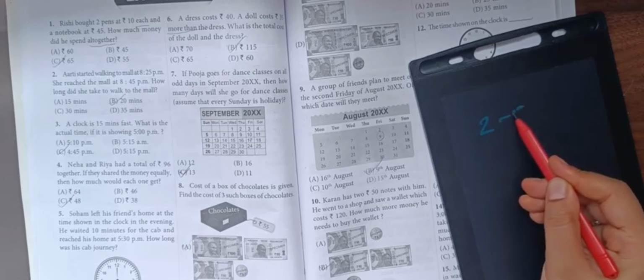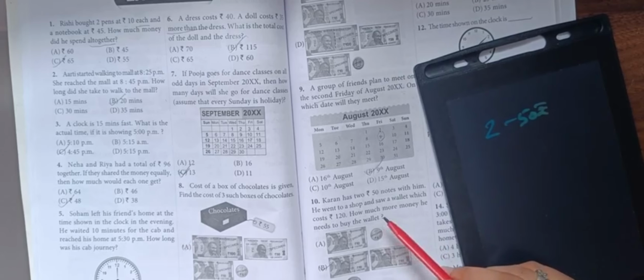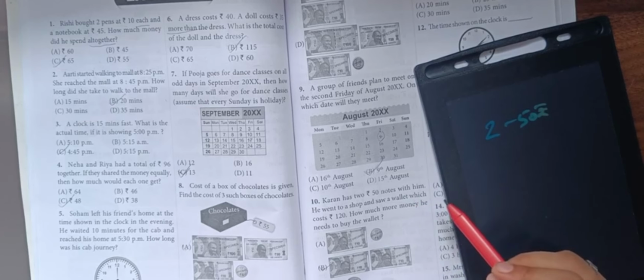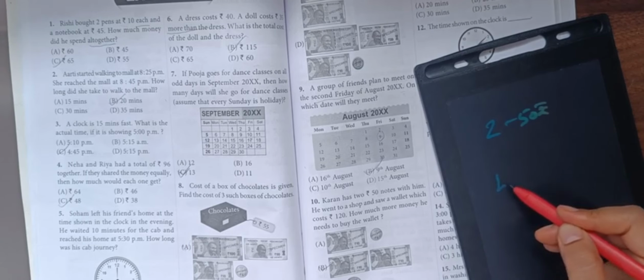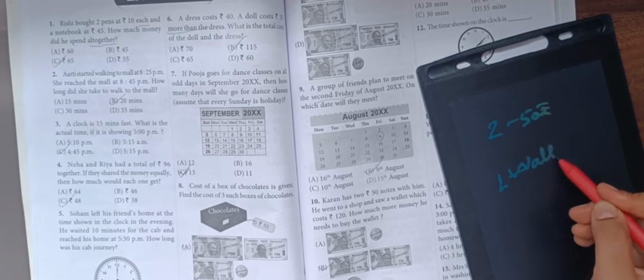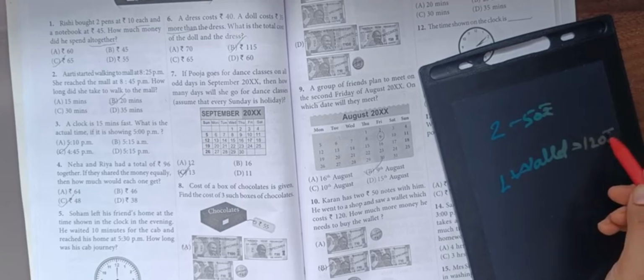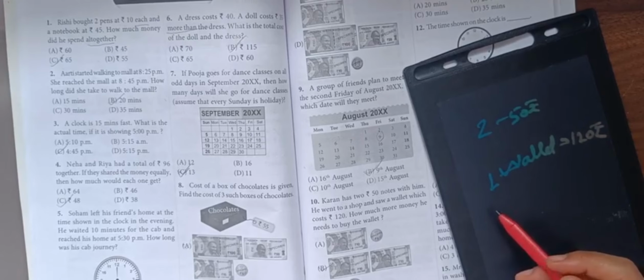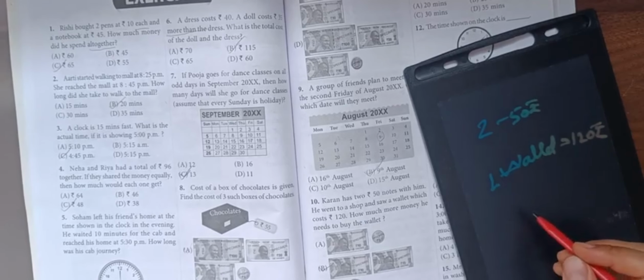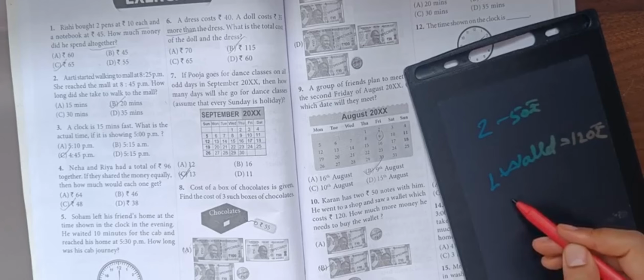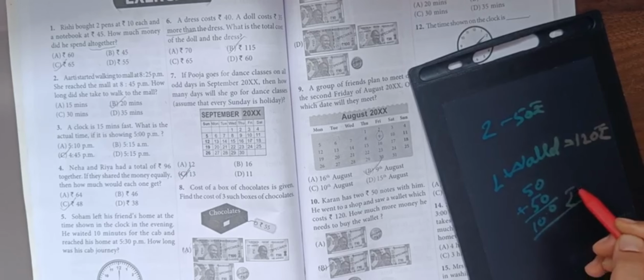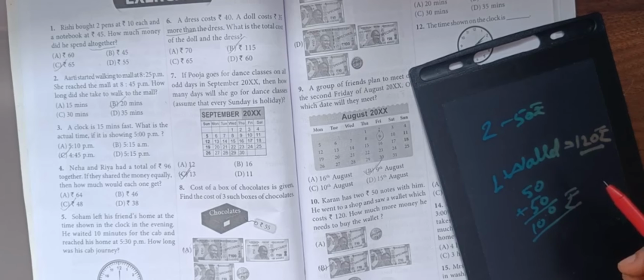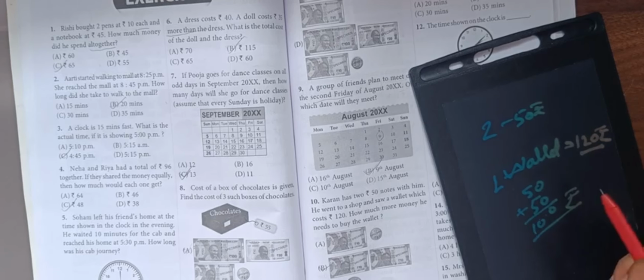Karan has 250 rupees notes with him. How many? 250 rupees notes. He wants to shop and saw a wallet which costs 120 rupees. One wallet price is 120 rupees. How much money does he need to buy the wallet? So how much money does he already have? He has 50 plus 50, 100 rupees already, and now he wants to buy a wallet for 120. So how much money does he need?